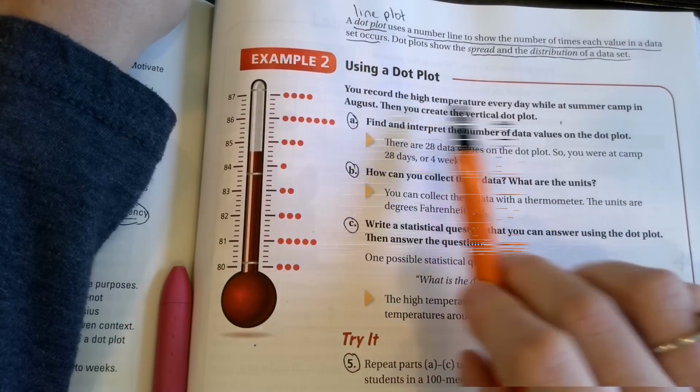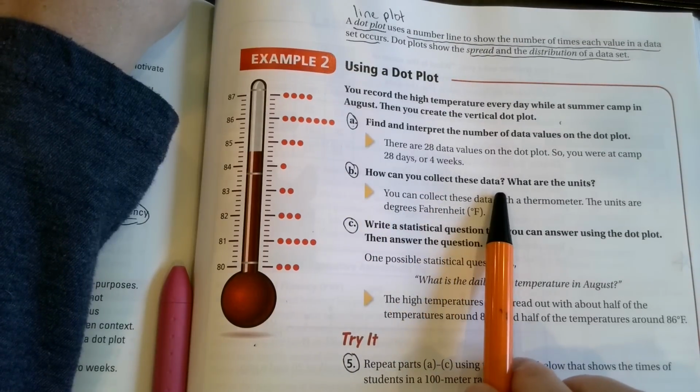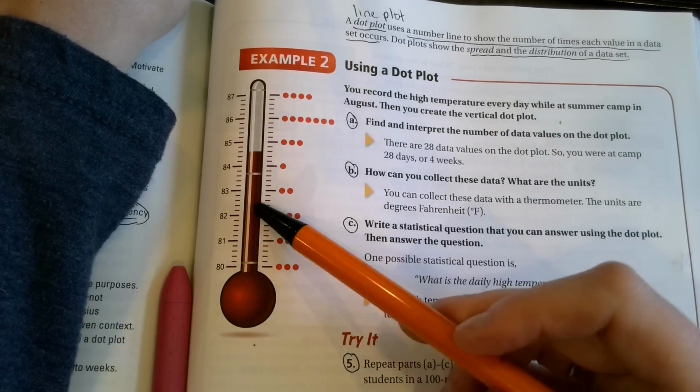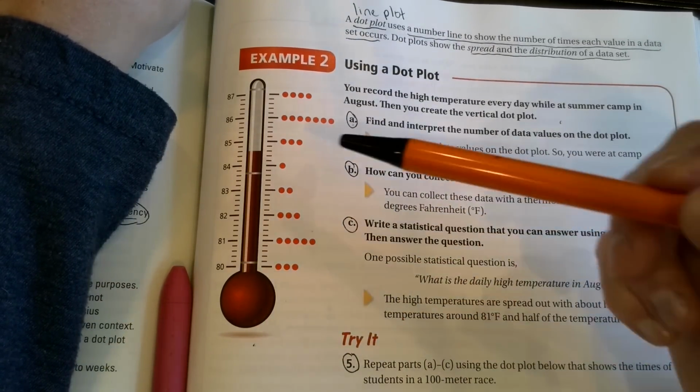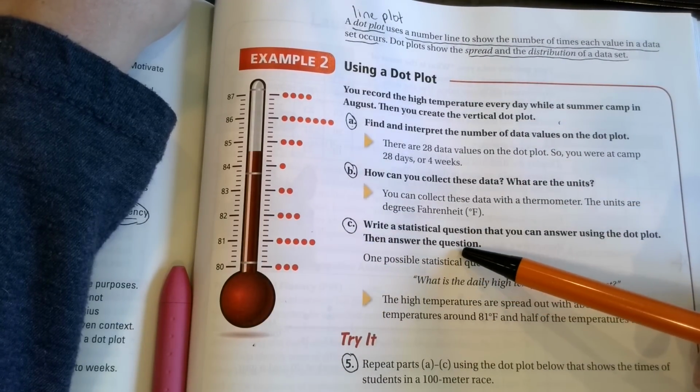That's finding and interpreting the number of data values. How could you collect this data? So you could collect it using a thermometer, and what are the units? It would be degrees Fahrenheit. Write a statistical question that you could answer using the dot plot.